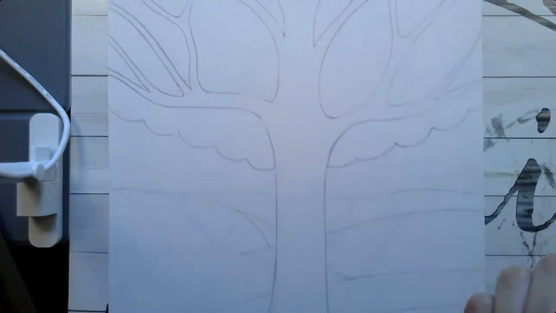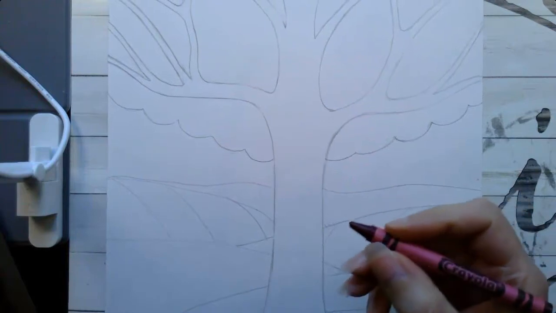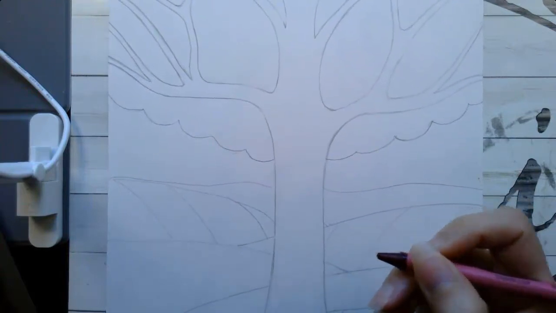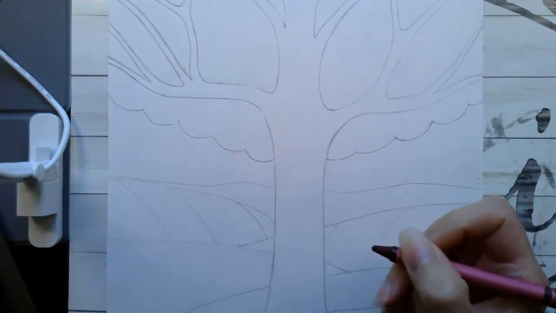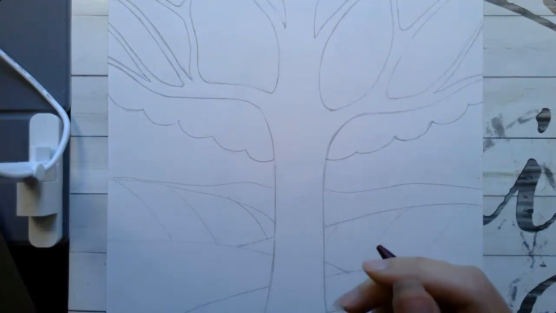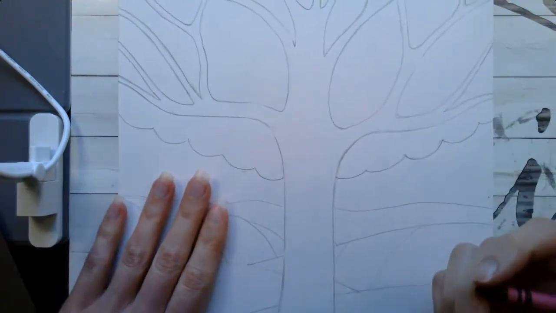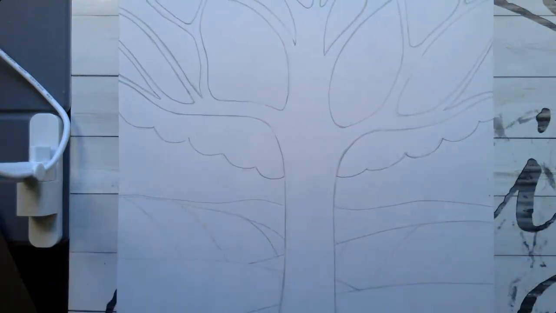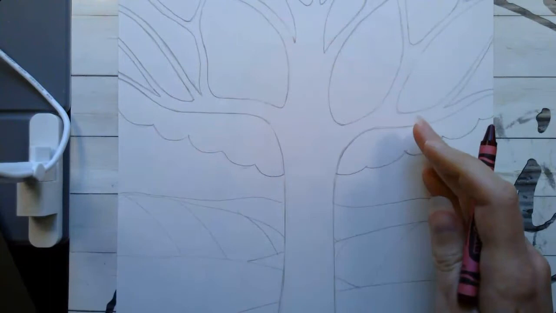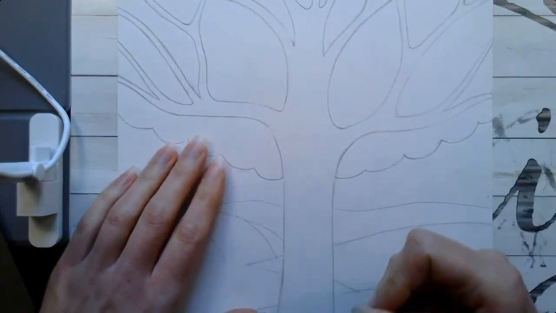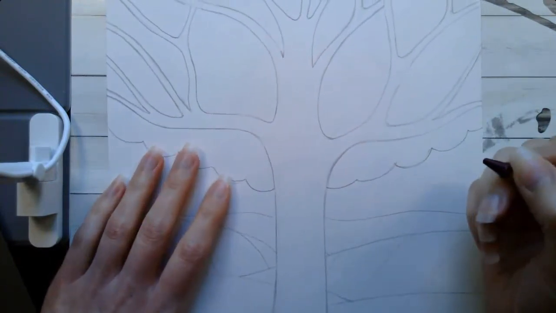All right, so the first thing I'm going to do is pick one of the warm colors, and it's your choice which warm color you choose, and I'm going to outline the tree and the area for the leaves. So you're just going to watch where I'm doing this. I am going to press pretty firmly on my paper because I want to create a nice waxy barrier for when I'm using my watercolors.